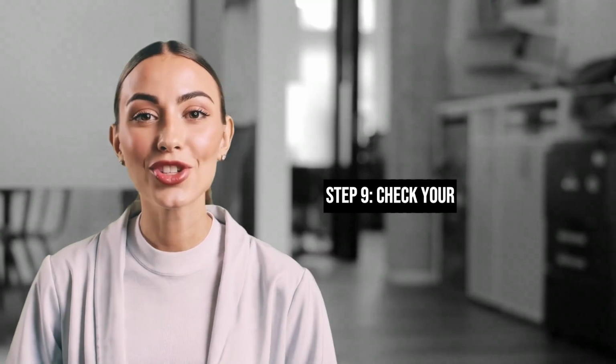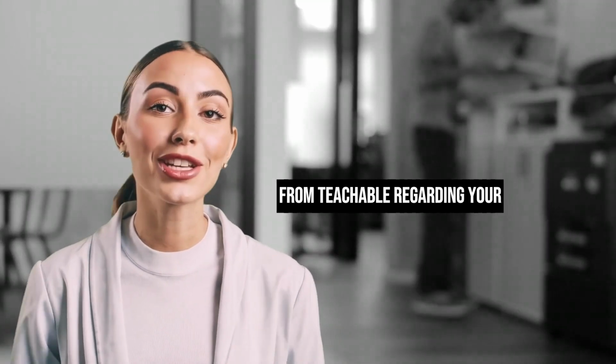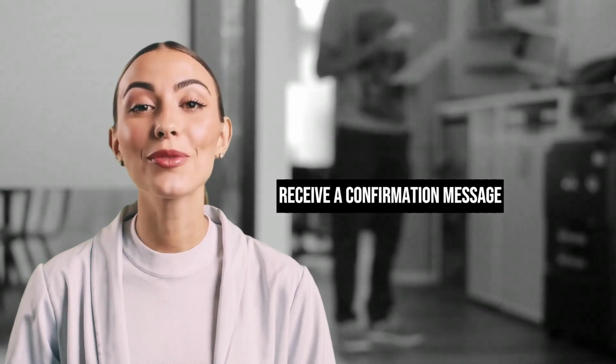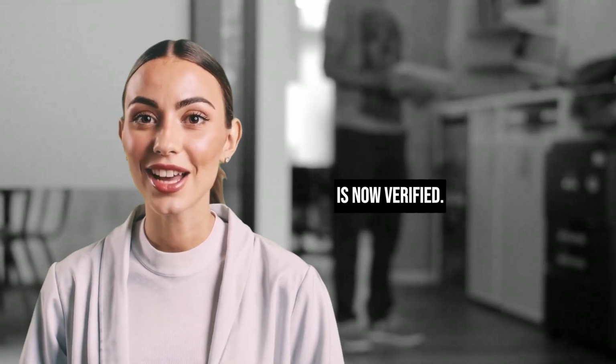Step 9. Check your email regularly for updates from Teachable regarding your verification status. Once approved, you should receive a confirmation message indicating that your account is now verified.